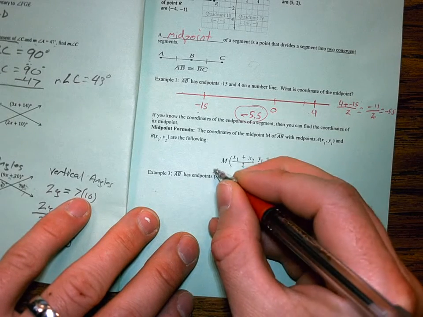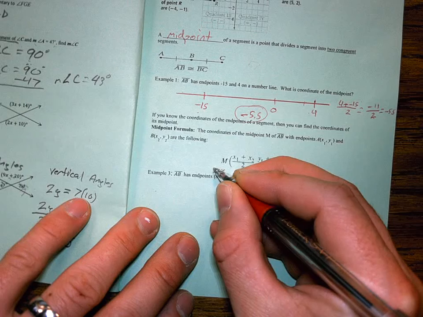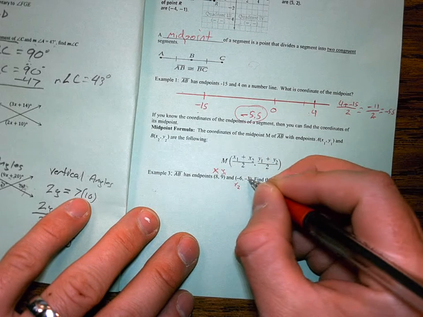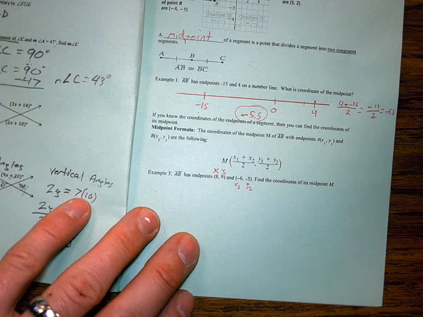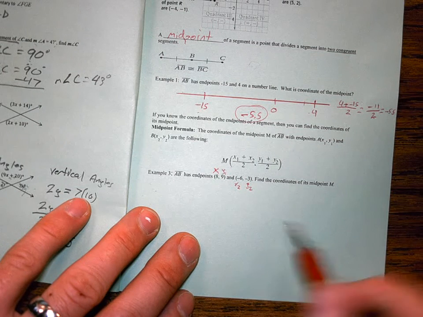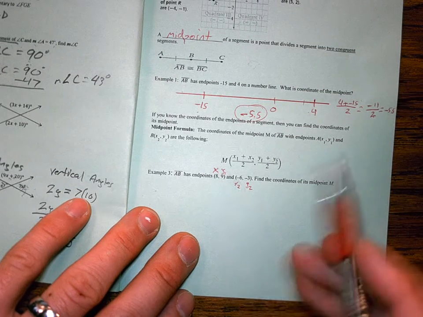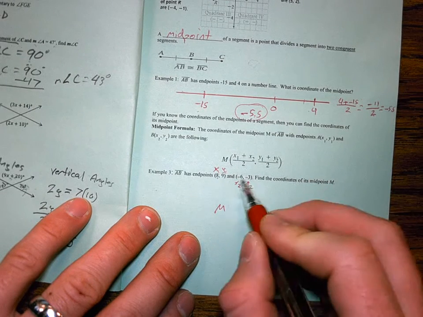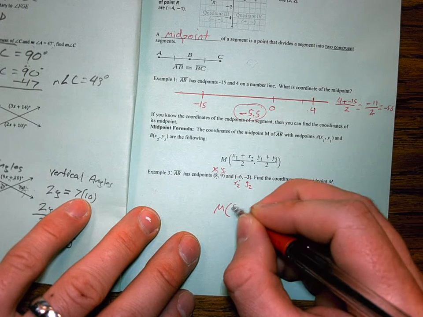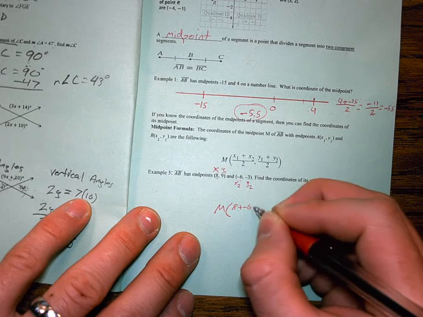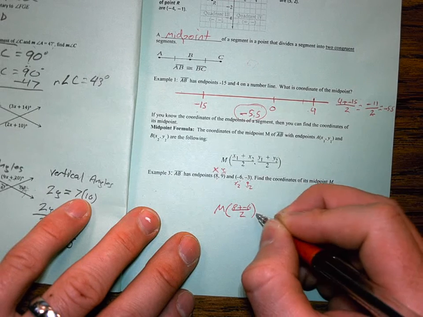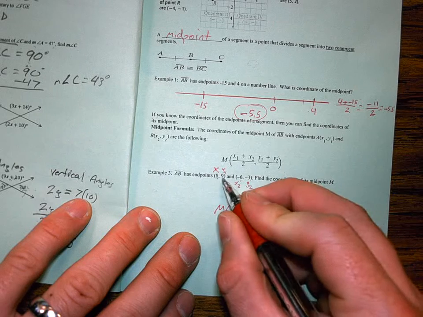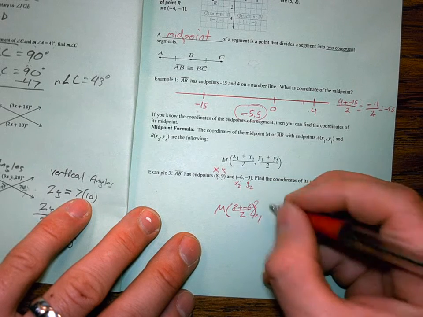We'll call 8, 9 (x1, y1), and -6, -3 (x2, y2). So I'm going to use my midpoint formula. Add my two x values together, 8 and -6. Divide it by 2. Comma. Add my two y's together, 9 and -3.